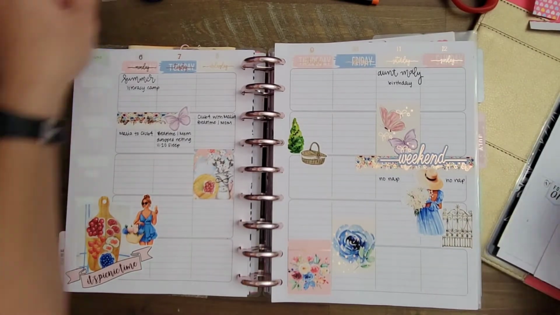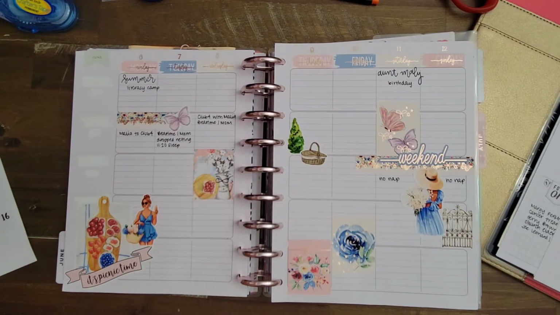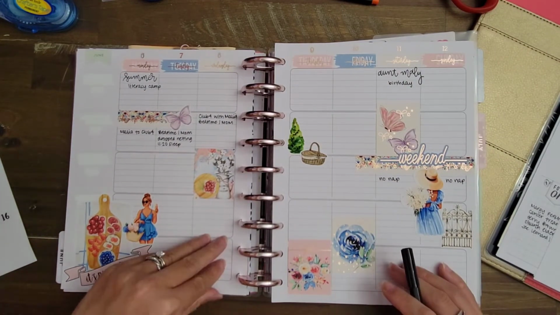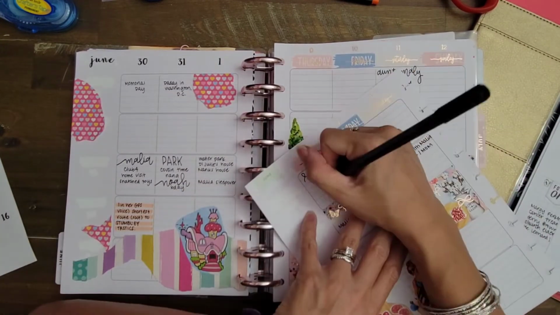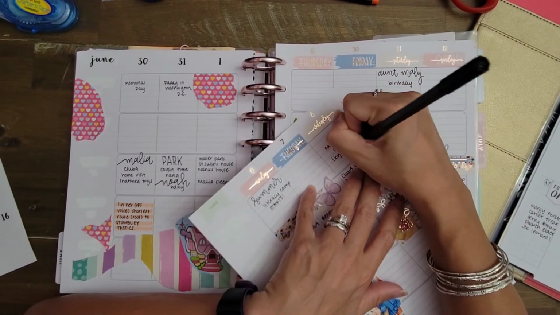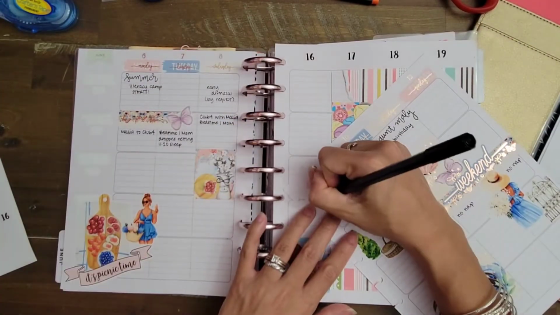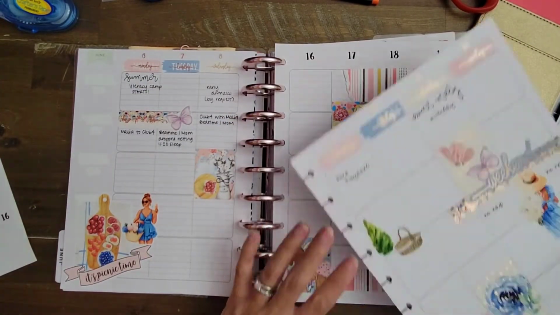Luckily, this week I did actually already decorate, and so this is already done in terms of the dating, the whiting out of the outdated events, and the decorating. So really the only thing I need to do is to write in any additional plans that I have. So this week I did again pull notes from my phone, and now I'm looking through my personal planner to see if there are any additional events.